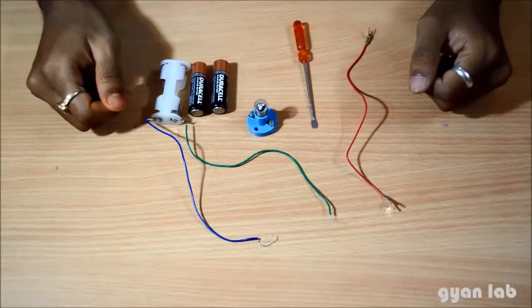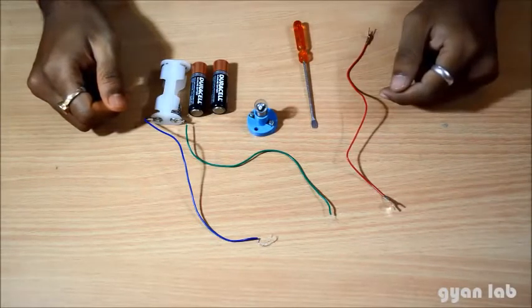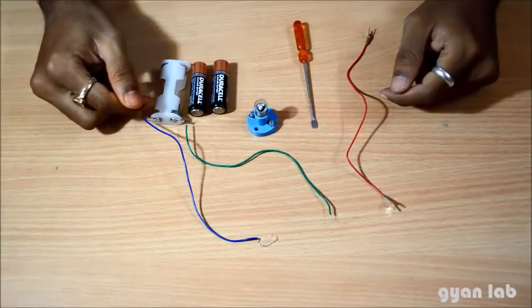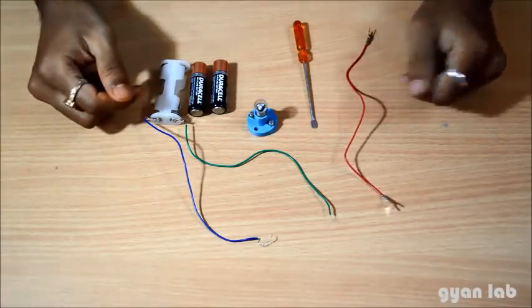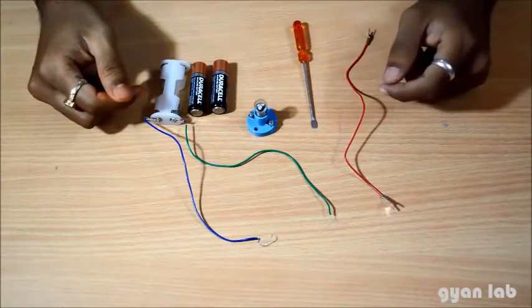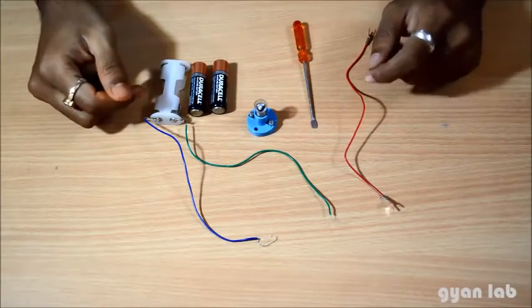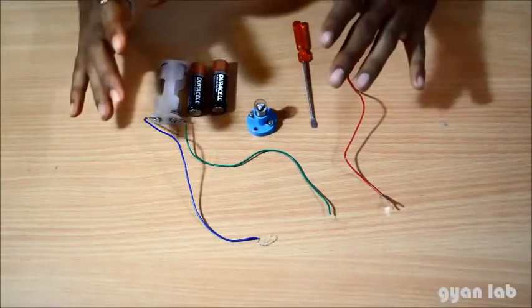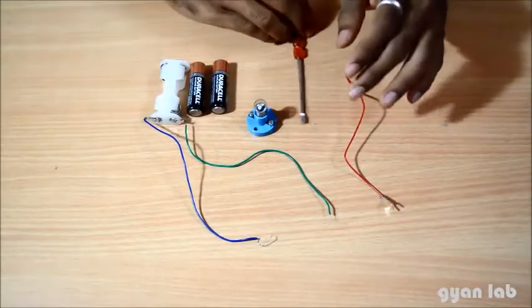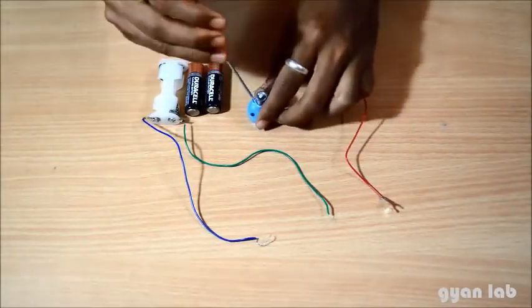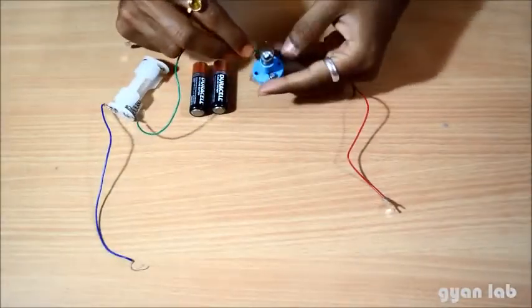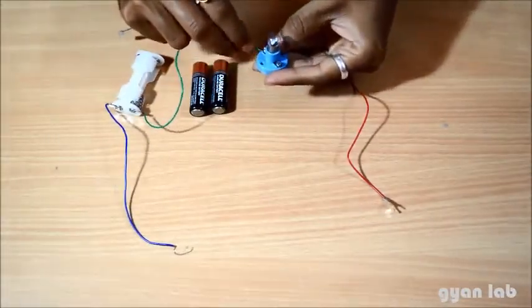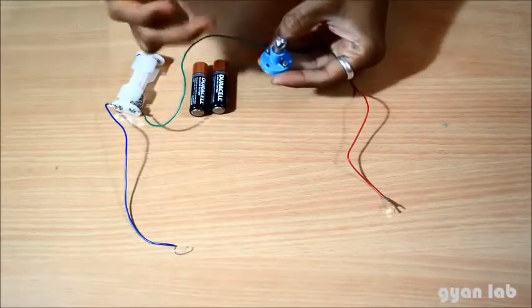So what we need today for our activity is again a simple bulb with a bulb holder, a battery holder, two batteries, along with that one piece of connecting wire, and a screwdriver. To begin, we are just going to make a simple electrical circuit as we have already made earlier, and for that I'm just going to connect the two ends of the battery holder to the bulb holder.